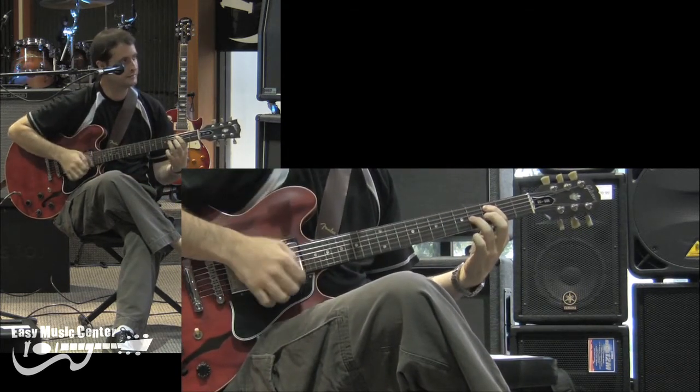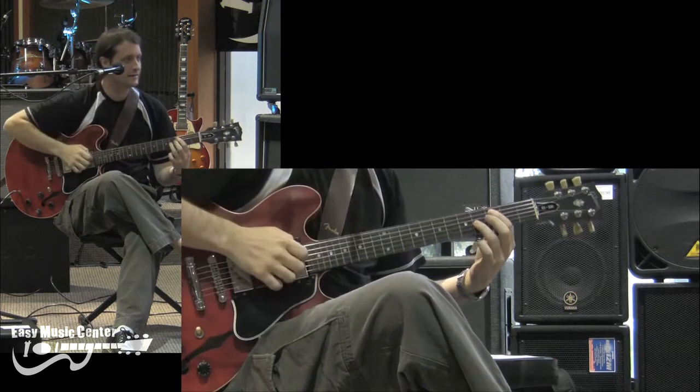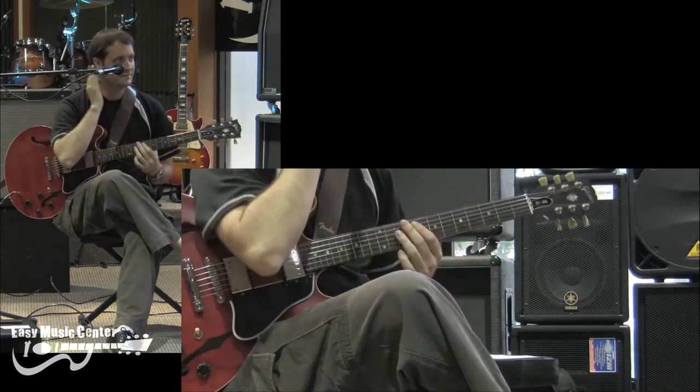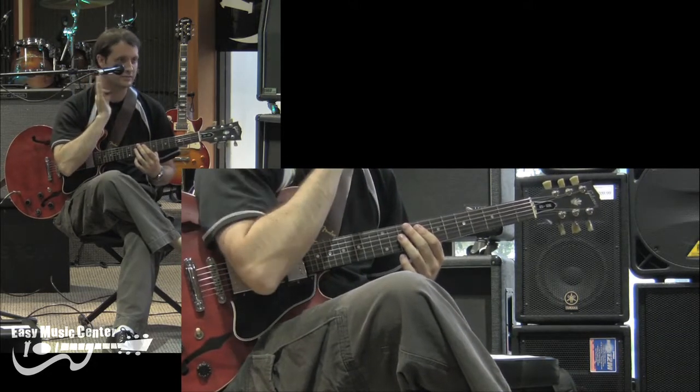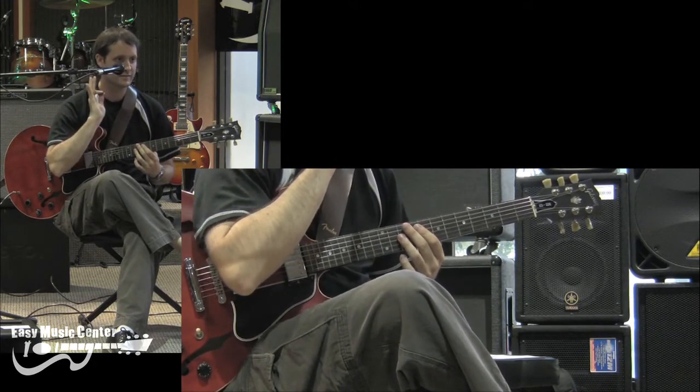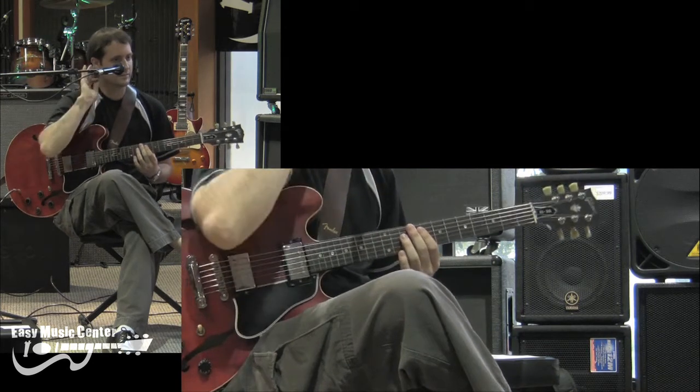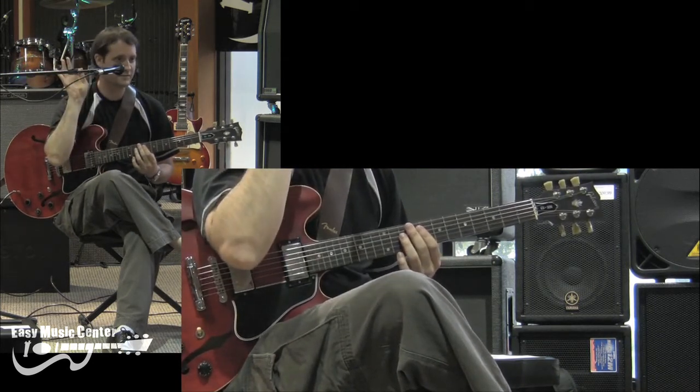I'll play a root, and even if I'm hearing someone else play it, I can hear that that's a major 7. After a while, you'll start to be able to hear these notes.